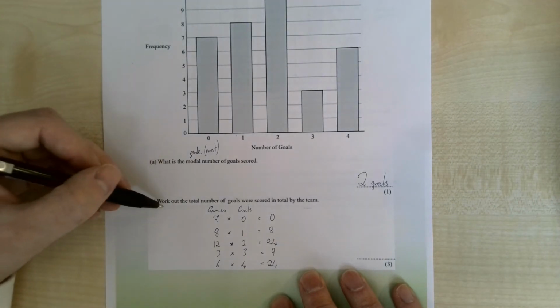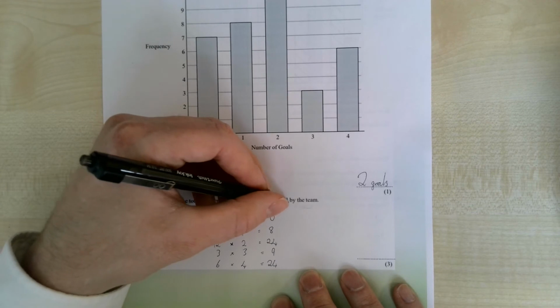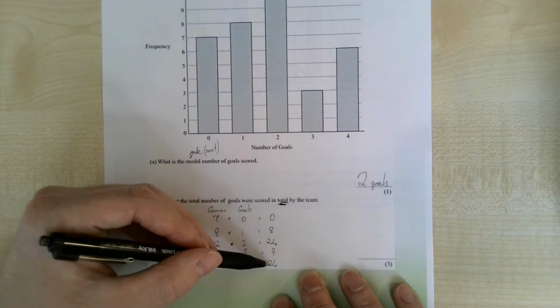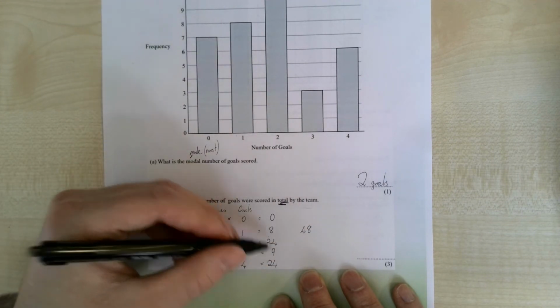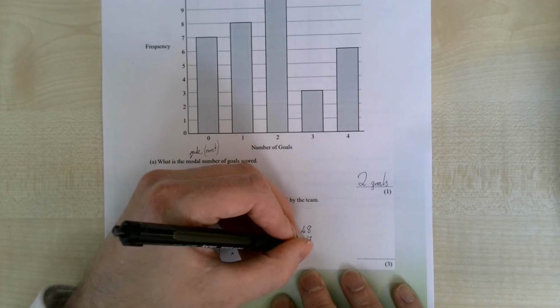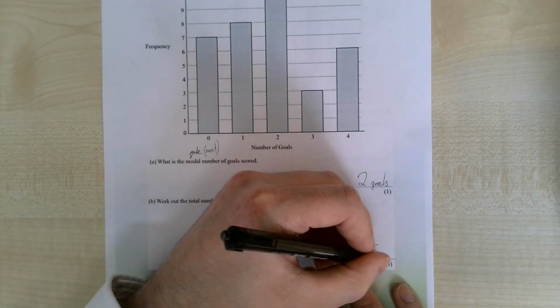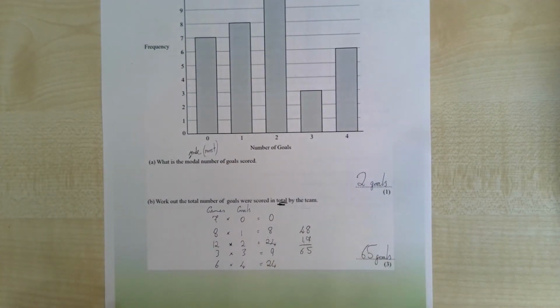Now what it's asked for is work out the total number of goals scored by that team. So we want a total. So we need to add all these up. 24 and 24 would be 48. 8 and 9 would be 17. So there's 64 goals in total. That's how we'd look at that.